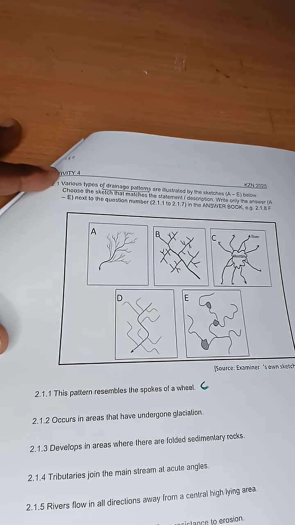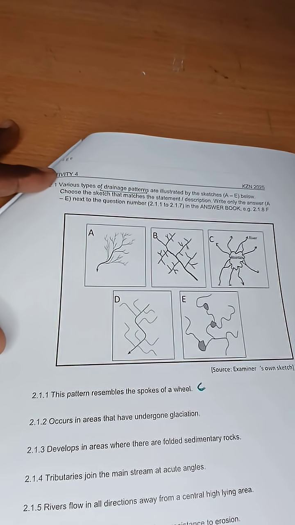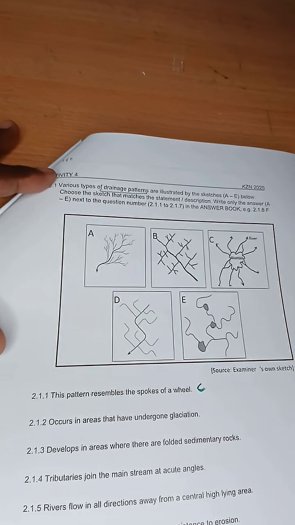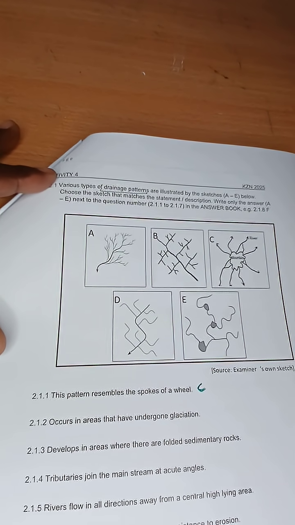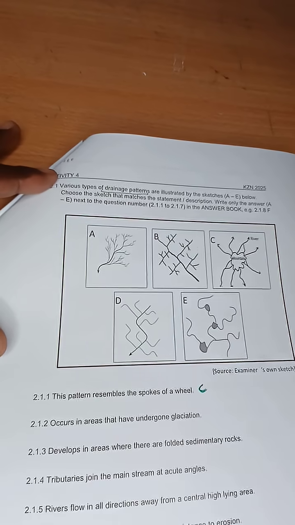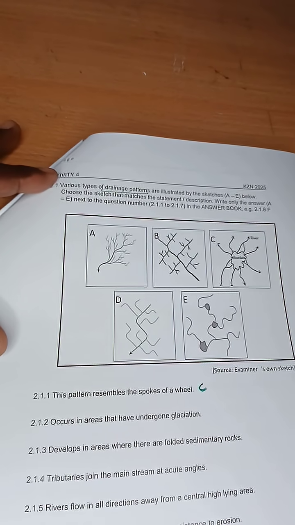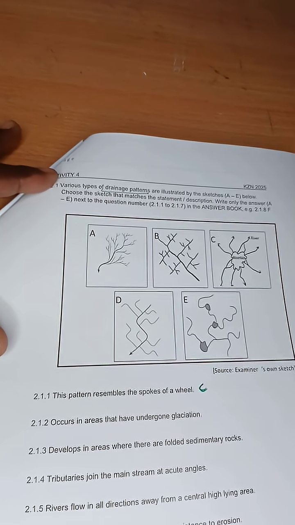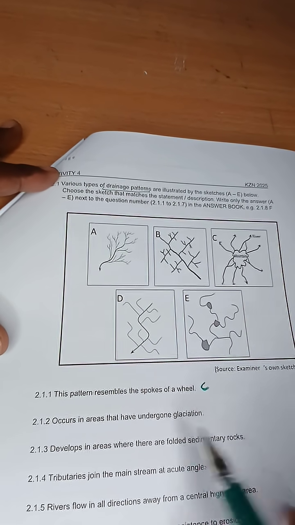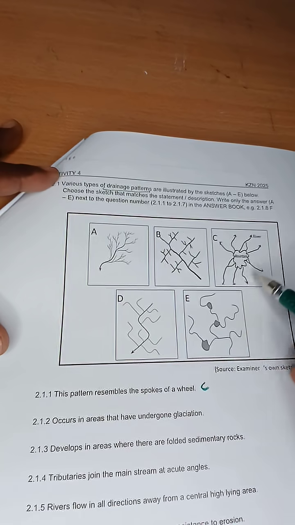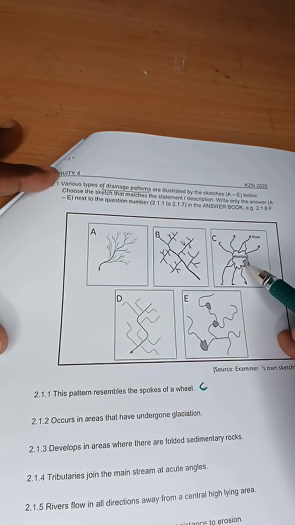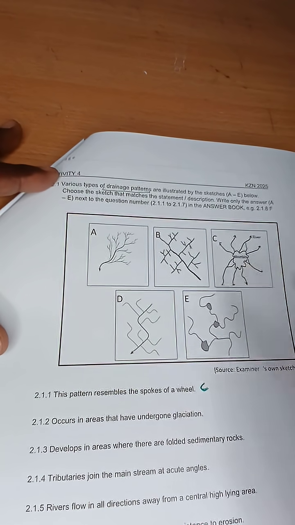So you should know the drainage patterns in terms of description, in terms of what they look like, and also in terms of the underlying rock. This is what will help you to get more marks as far as drainage patterns are concerned. The moment you know how it looks and how to describe it, it becomes easier. So it resembles the spokes of a wheel, which means this is C, your radial or your centrifugal.